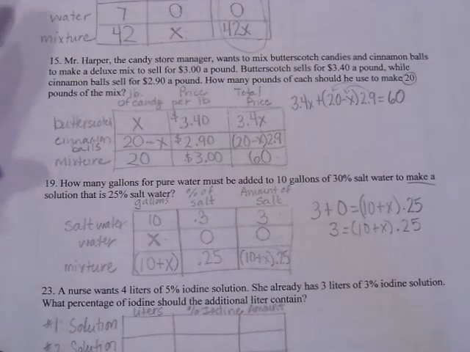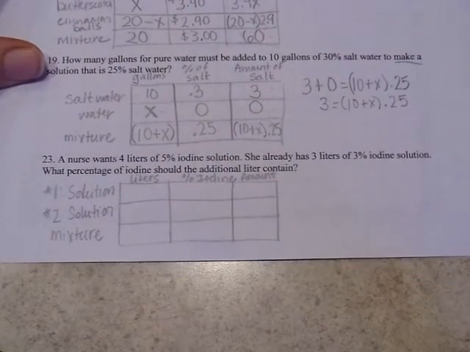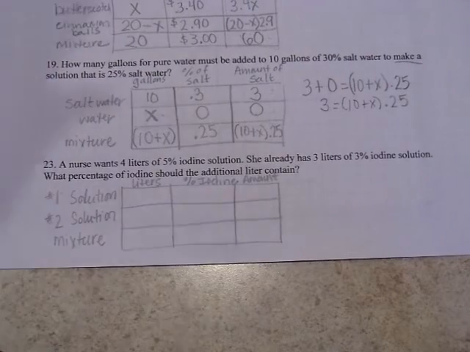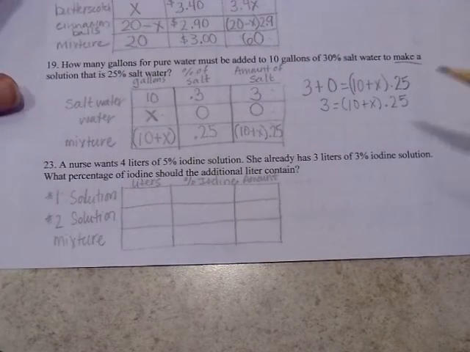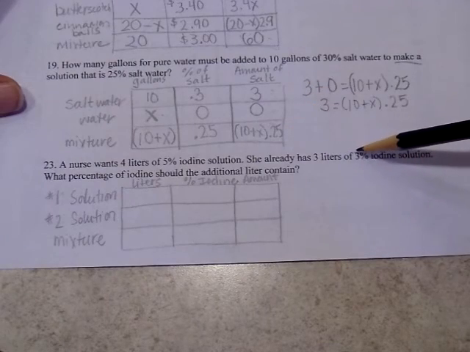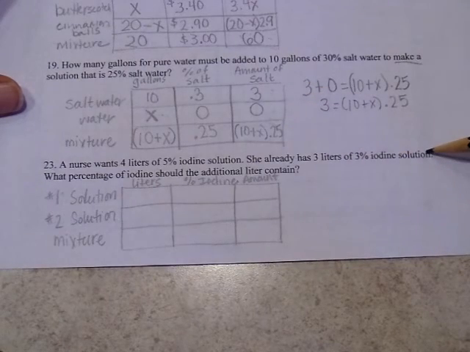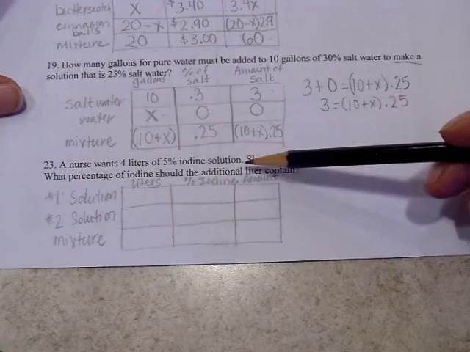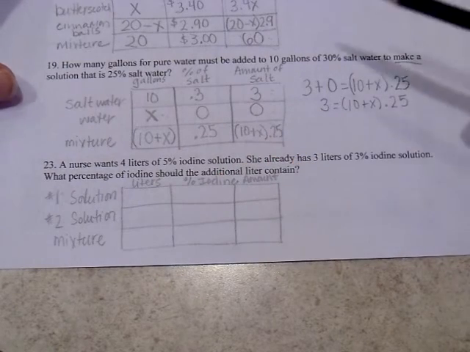All right, last one. Stick with me. All right, a nurse wants 4 liters of 5% iodine solution. She already has 3 liters of 3% iodine solution. What percentage of iodine should the additional liter contain?